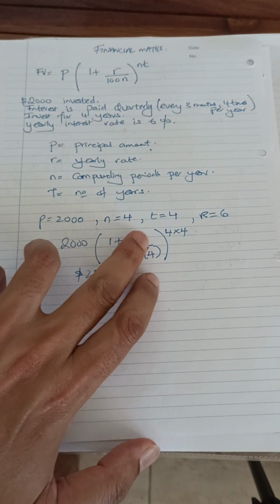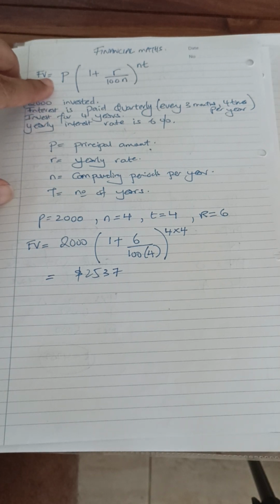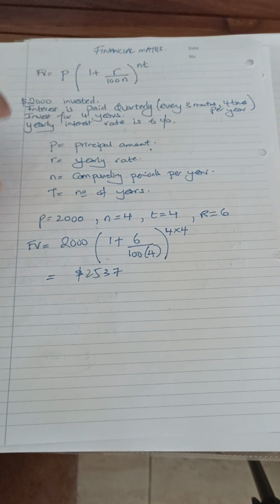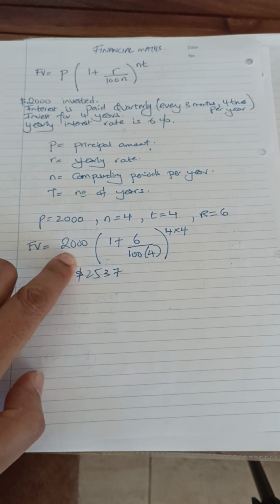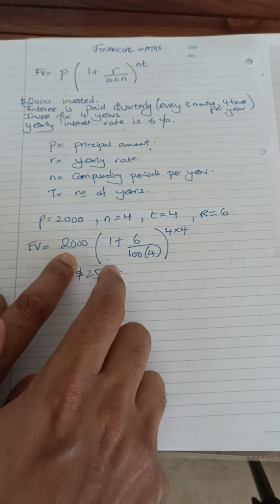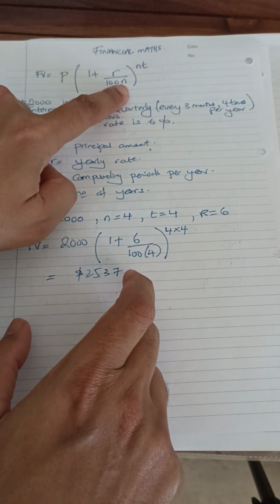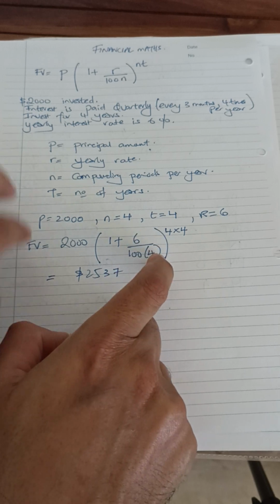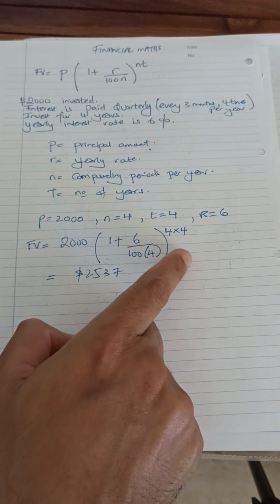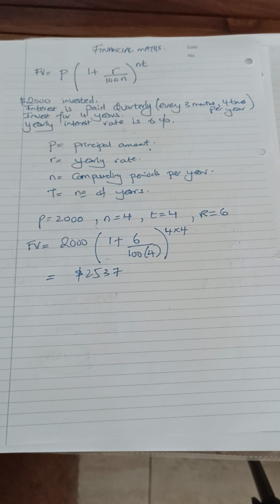So once you have the key numbers, what you do is you just plug in the equation. So the equation starts with FV, which is final value, equal to the principal amount, which we found as 2,000, open bracket, 1 plus the rate, which is 6, divided by 100 times N. The N is 4, close bracket, NT, which is 4 times 4, 16 goes here. And if you type that on the calculator, you get $2,537. So that's the value of our investment after 4 years if we let it compound. So we don't take out the money at all from the bank, at a 6% rate.